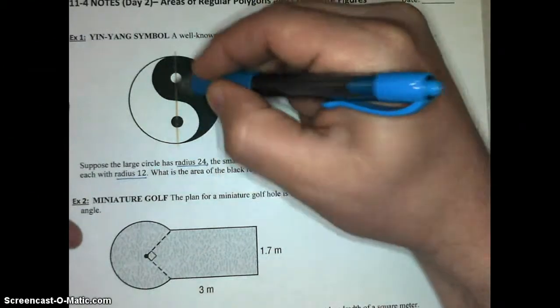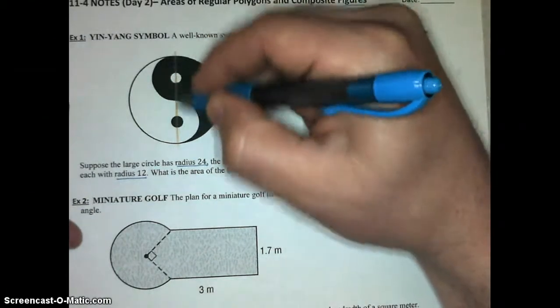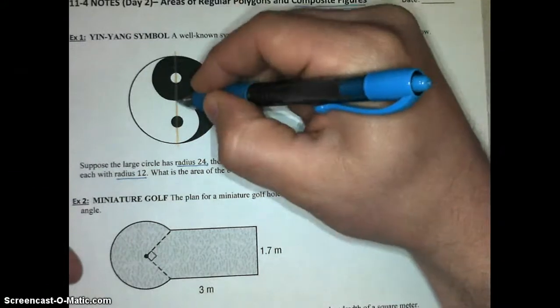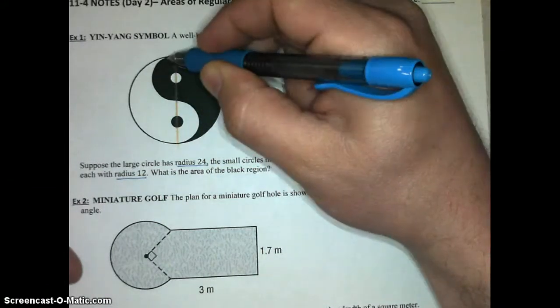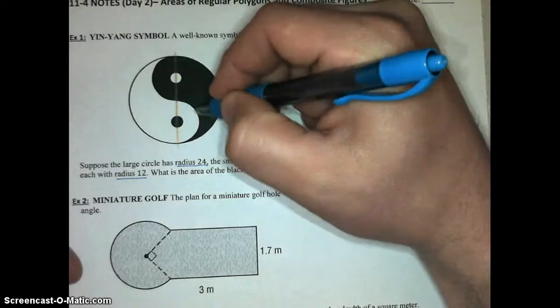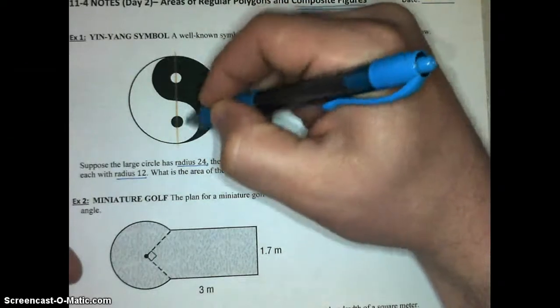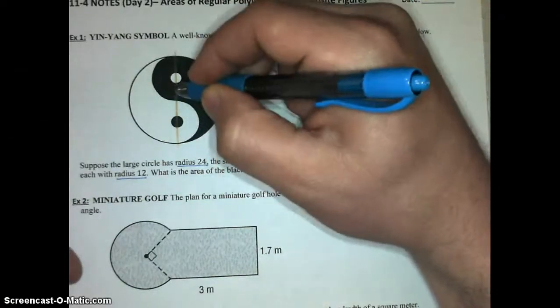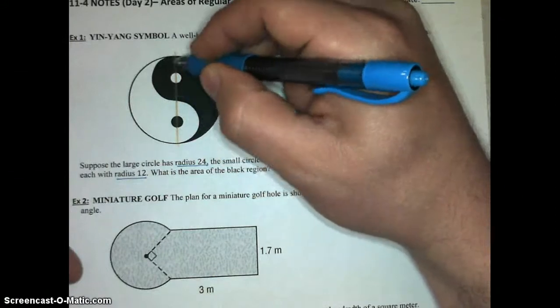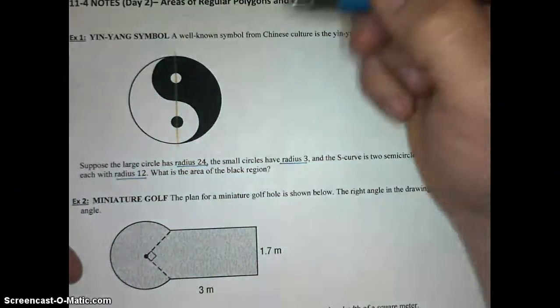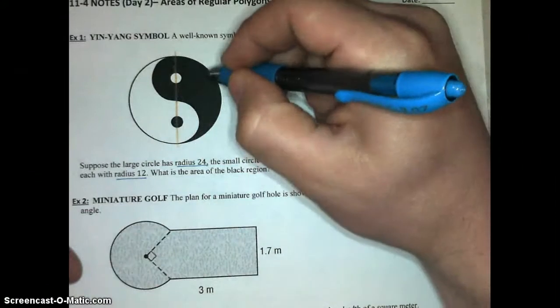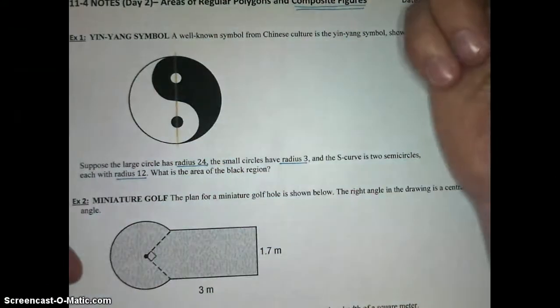Well, the small white and black circles are congruent, and then this semicircle is the same as this semicircle. So if I take the semicircle out here, if I subtract it here, but I add it back in there, that gets me back to the same thing I was before. Same thing here. If I take that circle away and add this one in, it's the same thing. The shaded region, this black region, is half of the full circle.